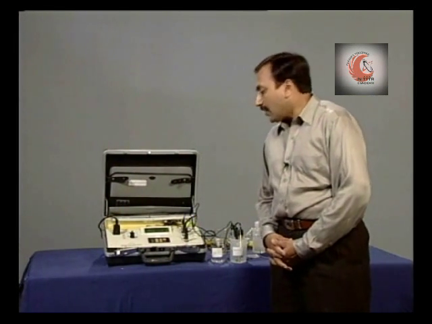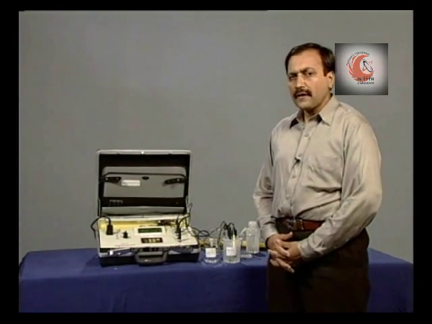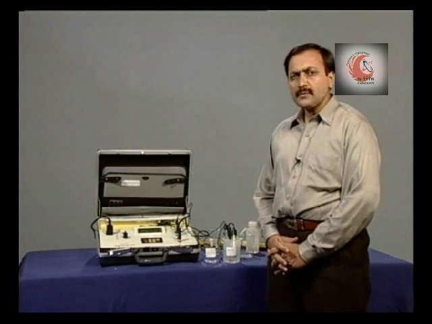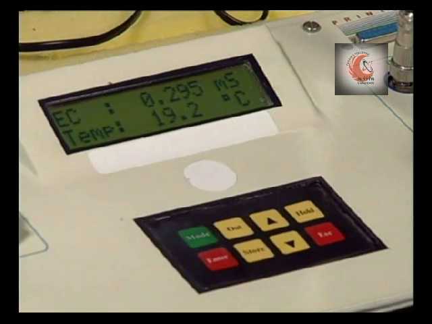The conductivity of the sample is 0.295 millisiemens at 19.2 degree centigrade.